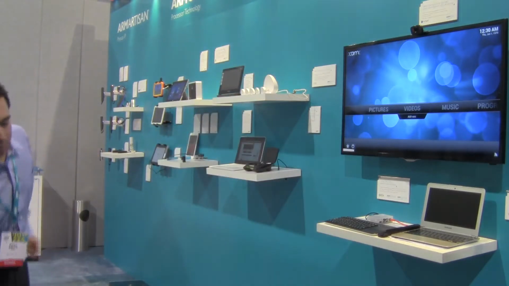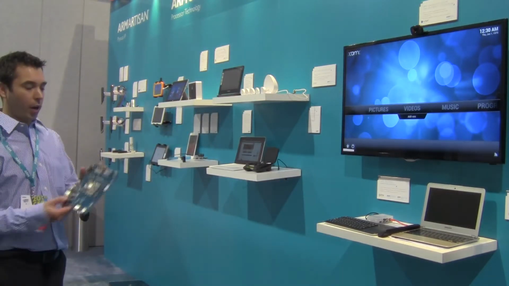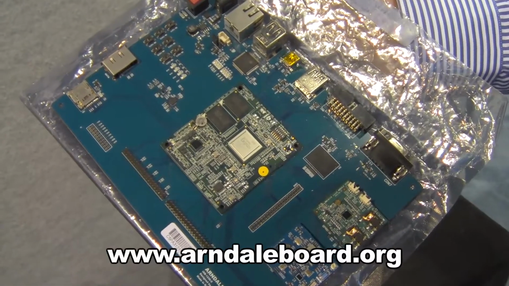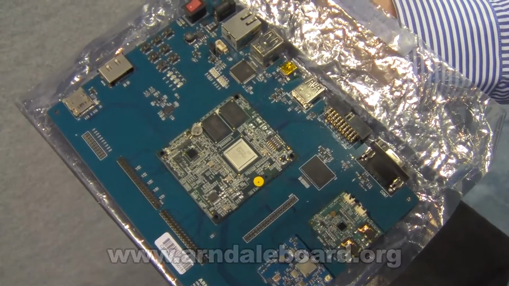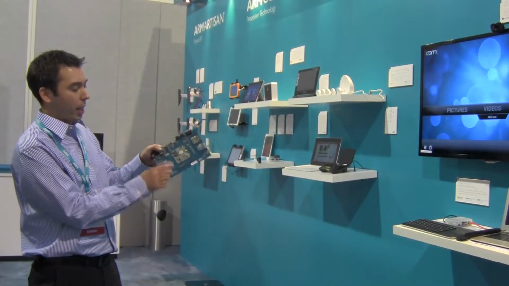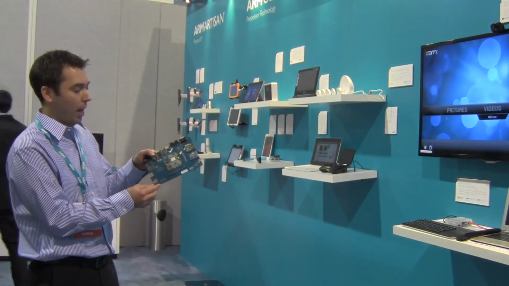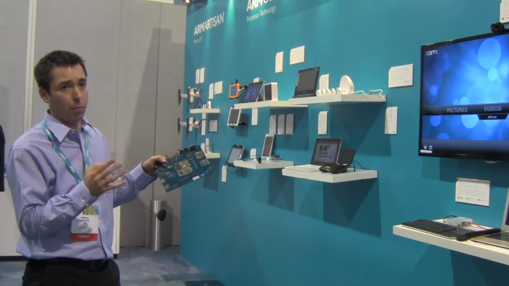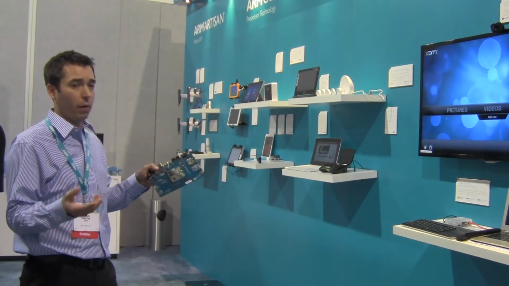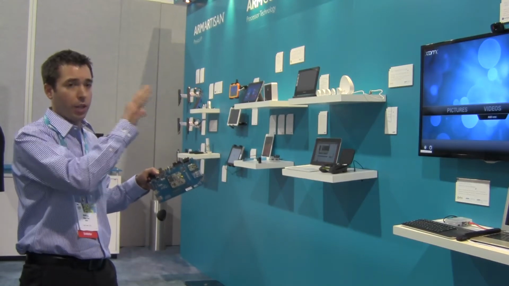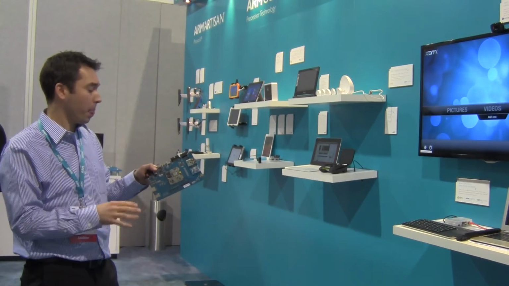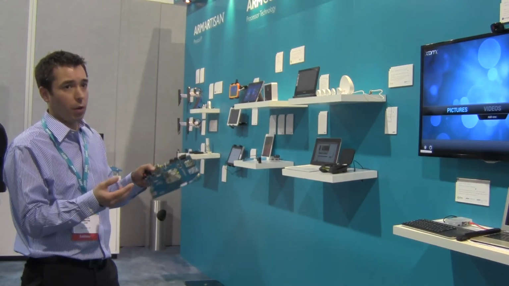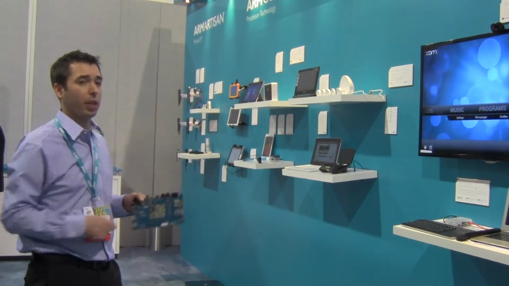Alright. So currently the demonstration is running on an Armdale development board, looks like this, and this contains the Samsung Exynos Dual chip. Inside that chipset you'll find a quad-core implementation of Mali T604 GPU, which is capable of OpenCL, which is where the gesture recognition engine is currently being run. It's also got a dual-core Cortex A15 processor, and that's not so heavily used for this particular demonstration.